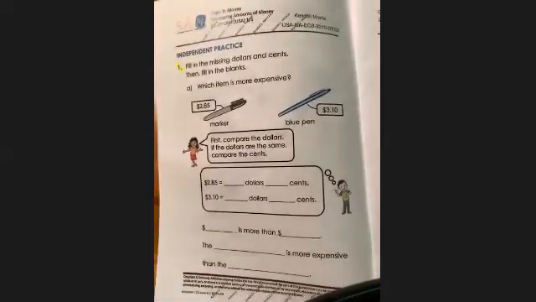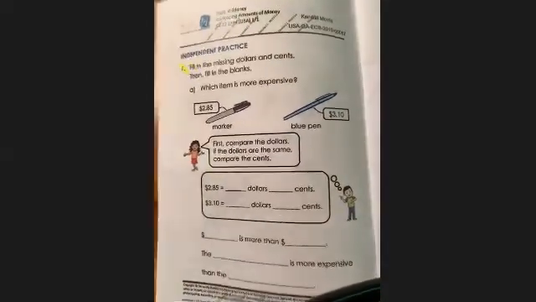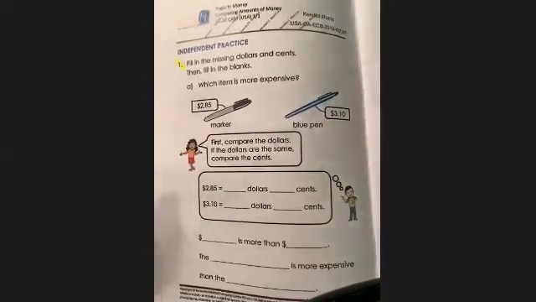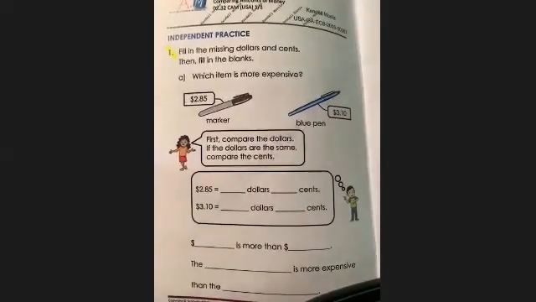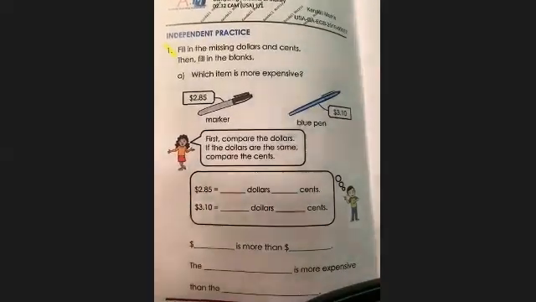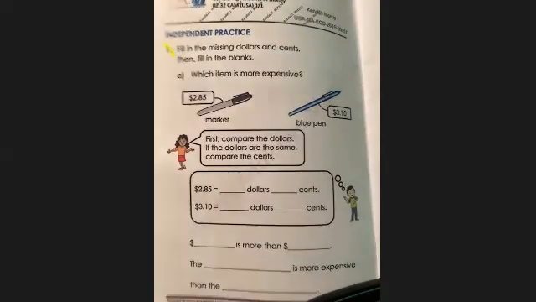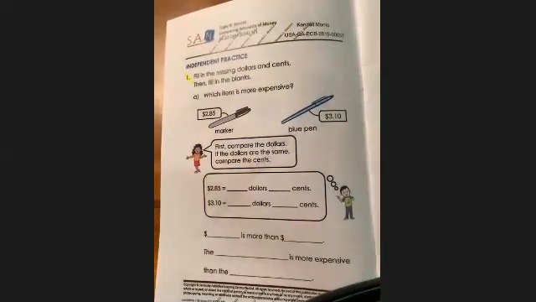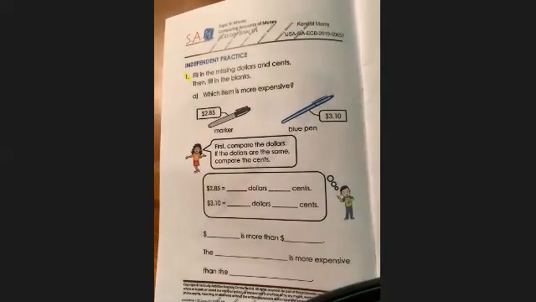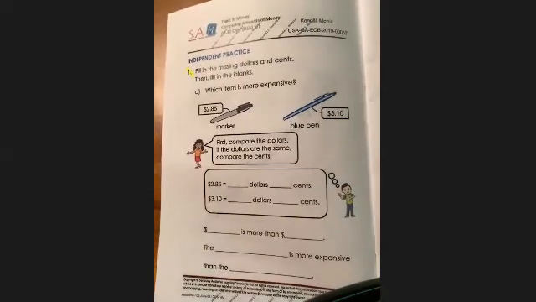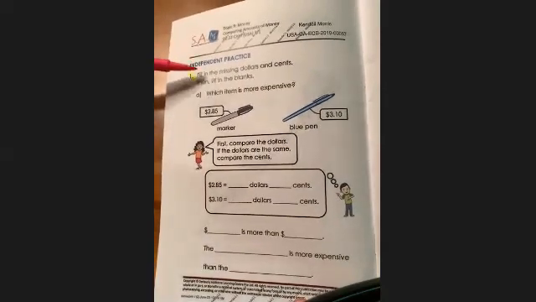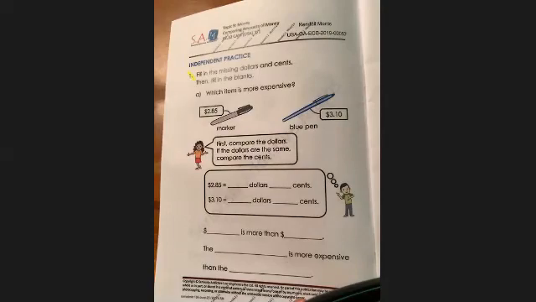All right, let's go to page number 6. We're going to look at number 1. That's fine if you all don't have it. We'll skip it this week so that we can have time to do a couple ones in our last book. All right, because now we're to the independent practice. So here we're just going to do a few out of these so that you all know how to do it for your homework. First it says fill in the missing dollars and cents and then fill in the blanks. Which item is more expensive?